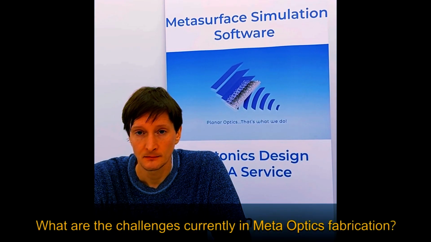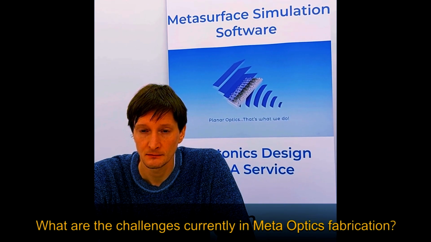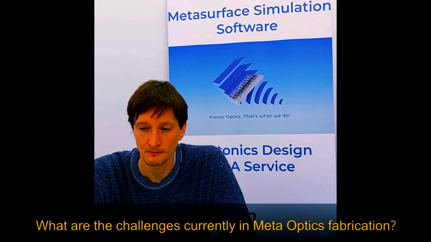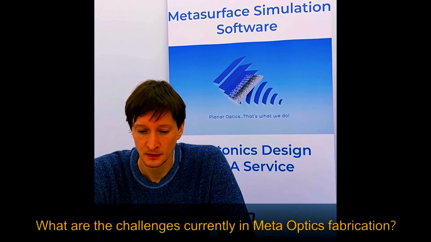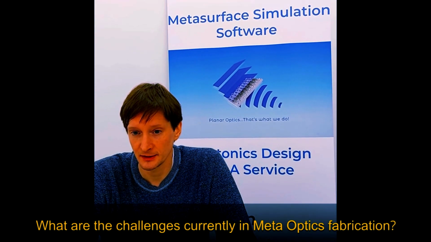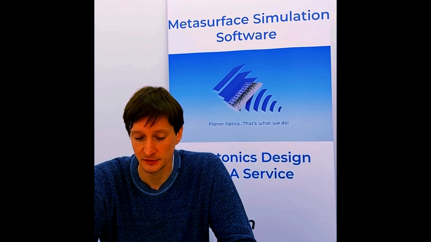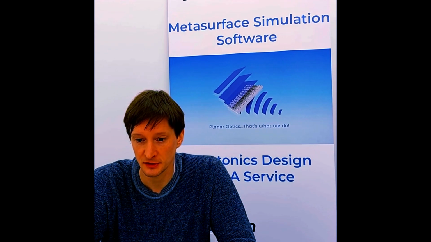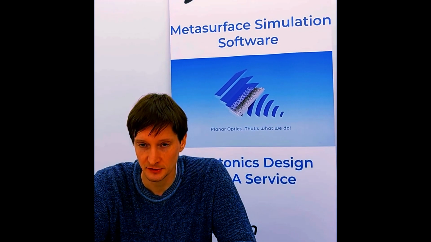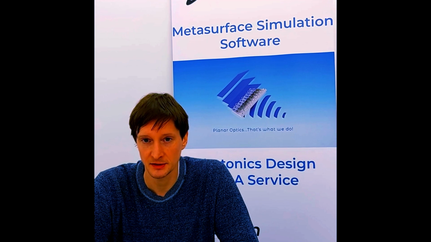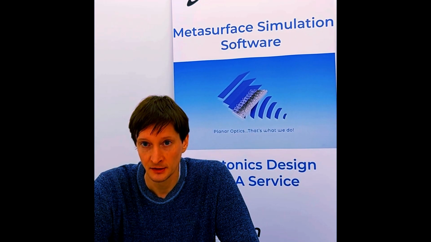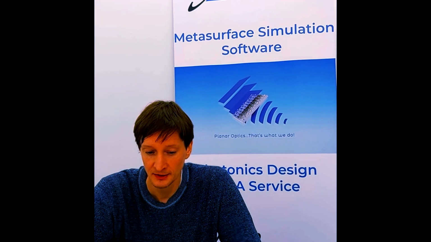Can you elaborate a bit about the challenges of meta-optic fabrication in general? Making meta-surfaces is generally very hard because you need to make millions of structures that are acting in concert with very high precision on the nanoscale. So this is done by lithography techniques, but because there are so many and the process and the equipment involved is so complicated to set up, it's just expensive to make a meta-surface today.